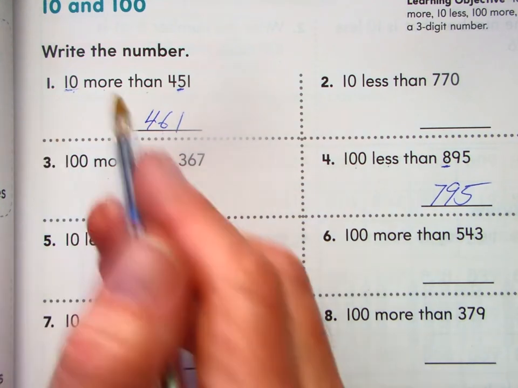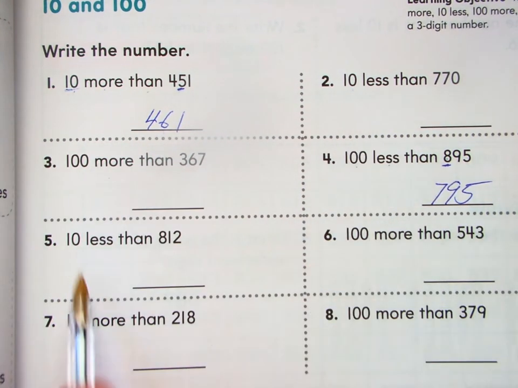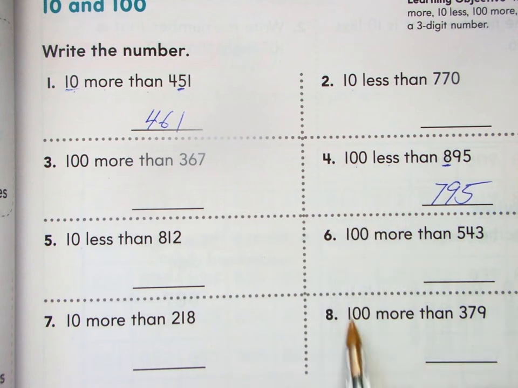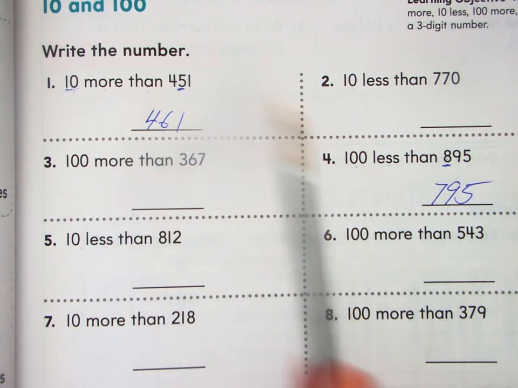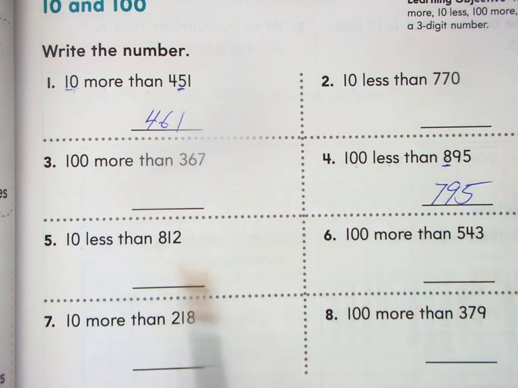Okay? Sometimes they're going to say 10. Sometimes they're going to say 100. Sometimes they're going to say more. And sometimes they say less. Try that by yourself. More and less, 10 and 100. Go ahead, do the rest of these.